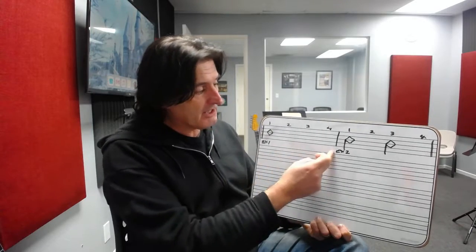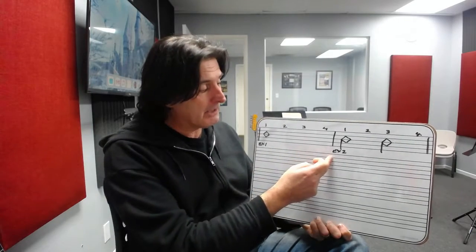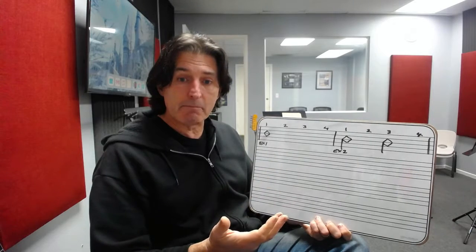A bar is a container that contains beats. And the most common number of beats a bar contains is 4. 1, 2, 3, 4. Four is one of those patterns which has always been counted. In our lessons, we count 1, 2, 3, 4 before we start playing.